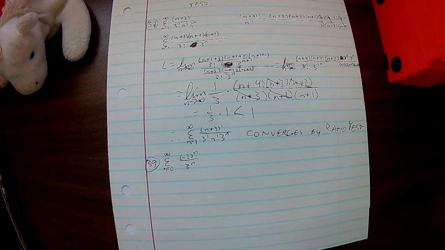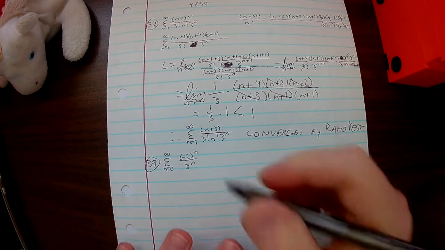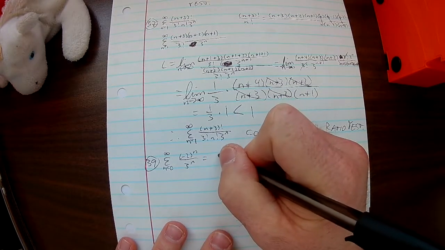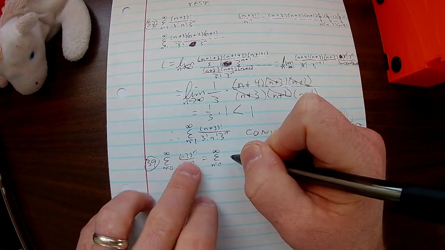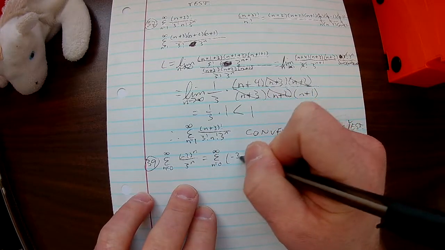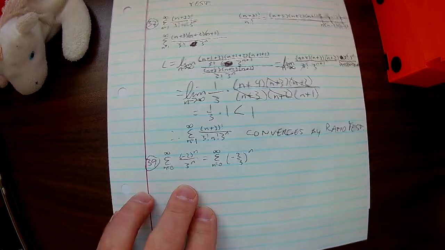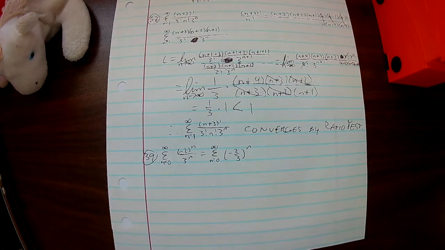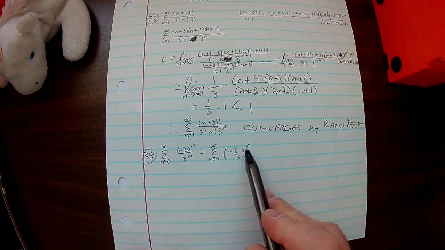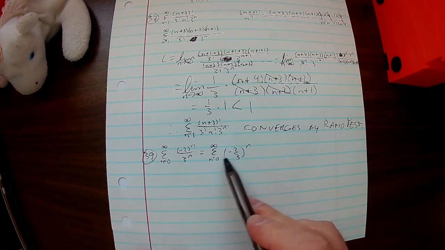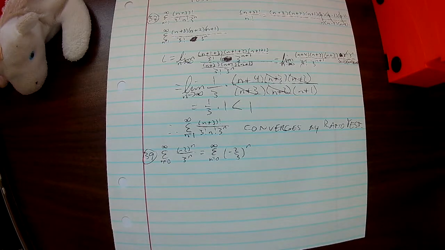Now, I've practiced with this many times before. I don't even know if the ratio test would work here, because I don't even do the ratio test on this one. I look at n equals 0 to infinity, and since they're both to the n power, I make this -2/3 to the nth power. Now, really quickly, since this is less than 1, the limit would be 0. So I don't need to worry about that so much.